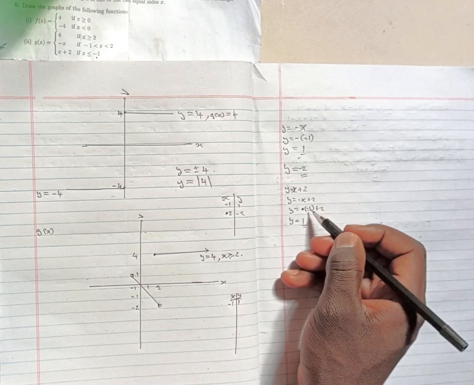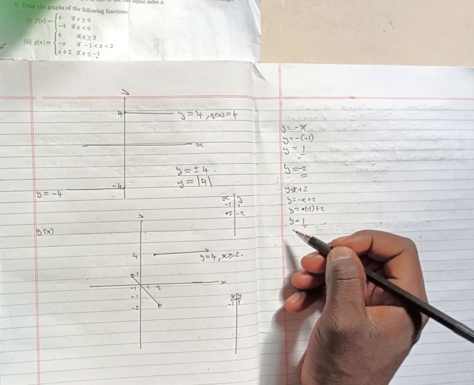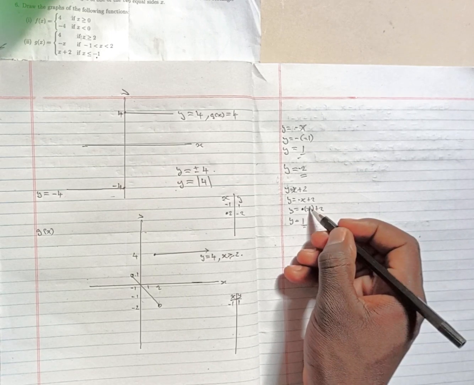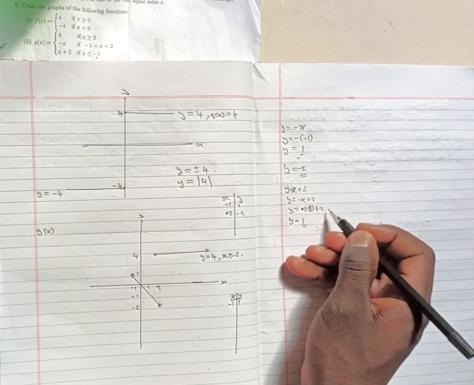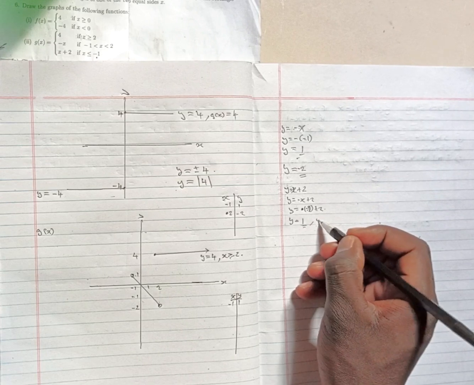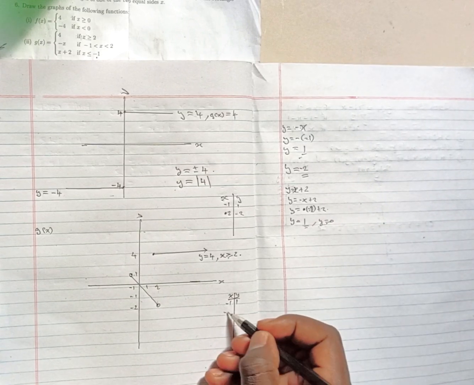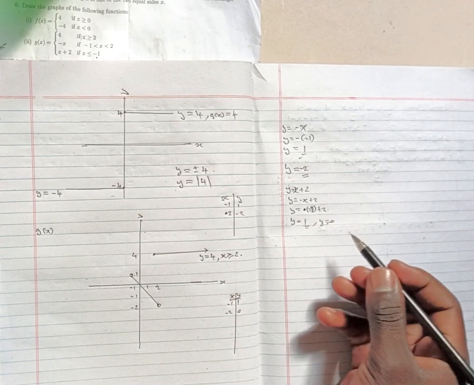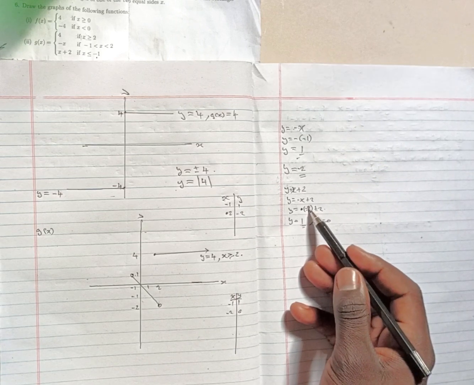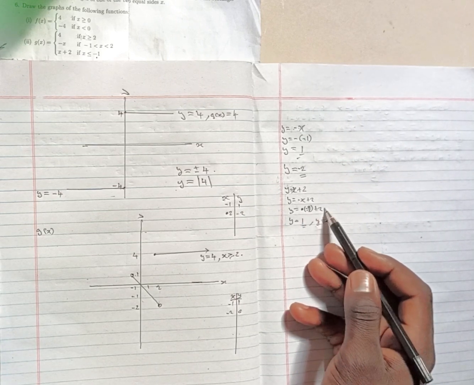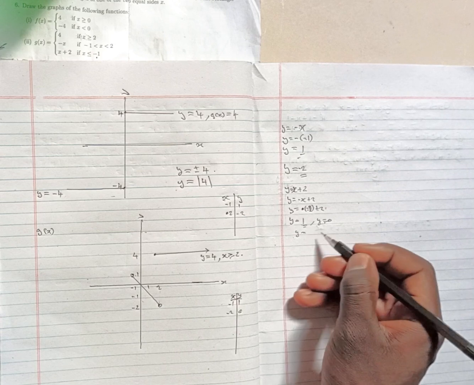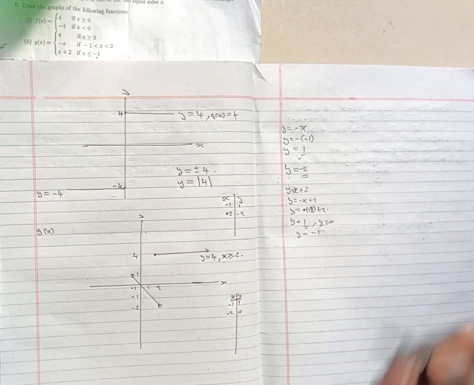So now we are going from negative 1 to negative infinity. So replace x with negative 2. Negative 2 plus 2 is equal to 0. Y will be 0. Let's put negative 3. Negative 3 plus 2, then that means y is equal to negative 1.